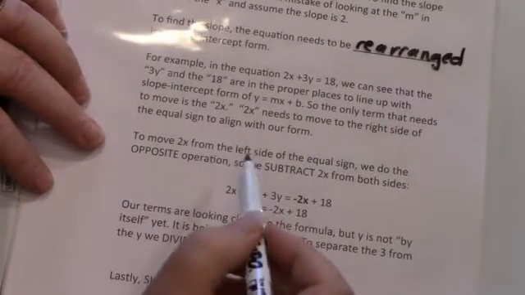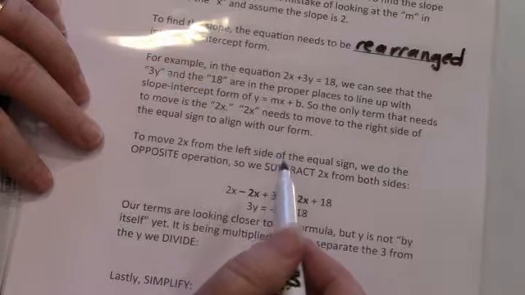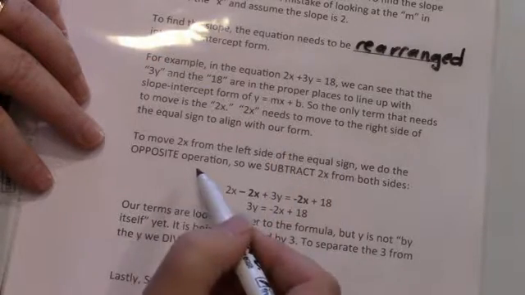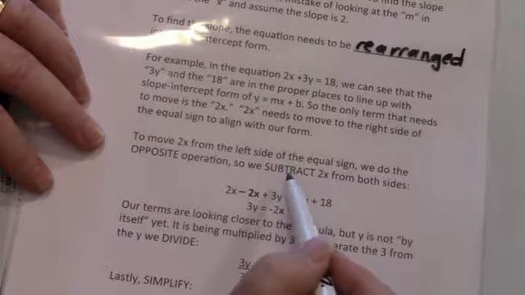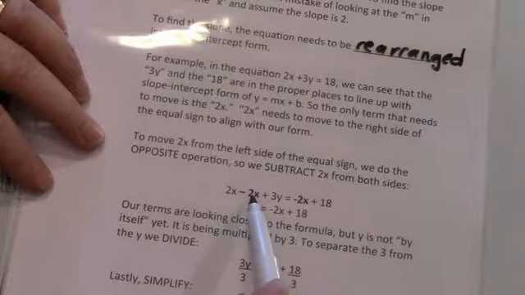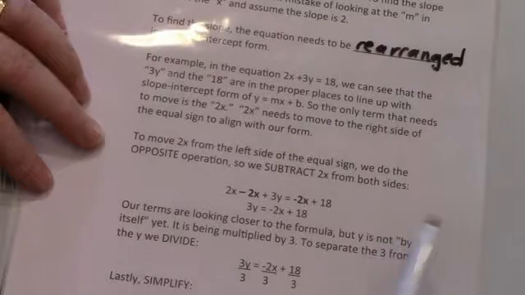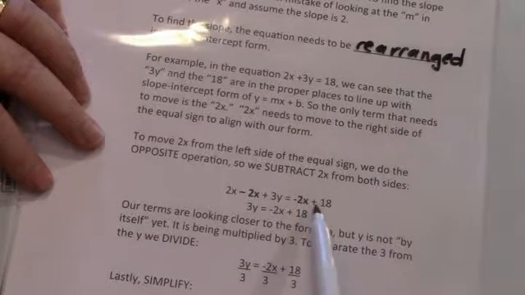To move 2x from the left side means we have to eliminate it, so we do the opposite operation. If this 2x is positive, we're going to subtract 2x from both sides. So now we have 2x minus 2x, and what does that do? It gets rid of it. So all we have left over here now is 3y. Golden rule: whatever I do to one side of an equation, I must do to the other side. That means I'm going to subtract 2x from this side.